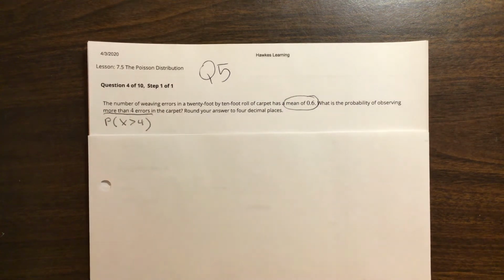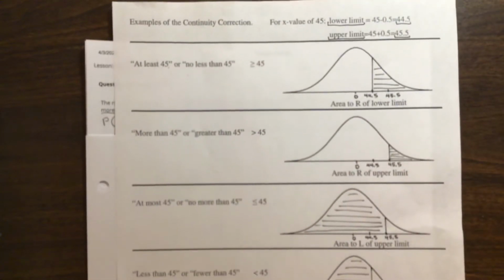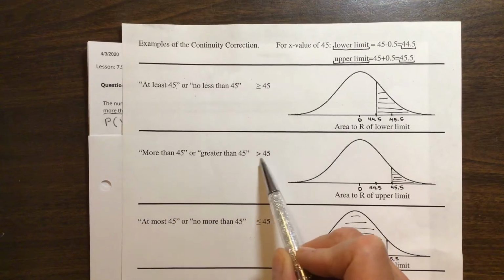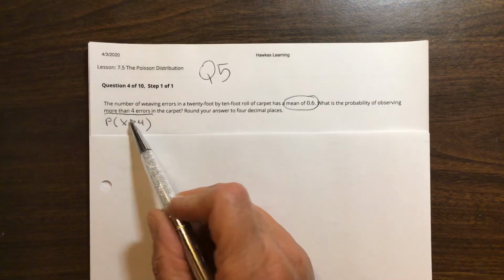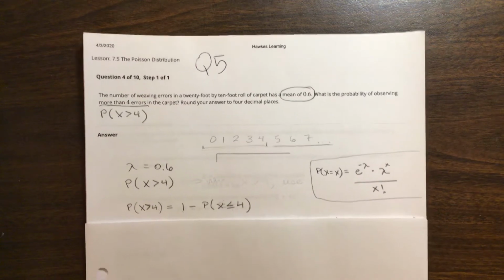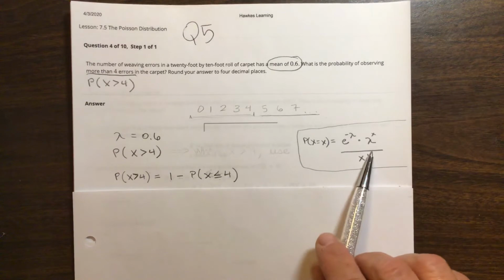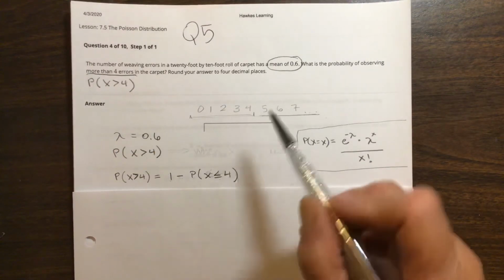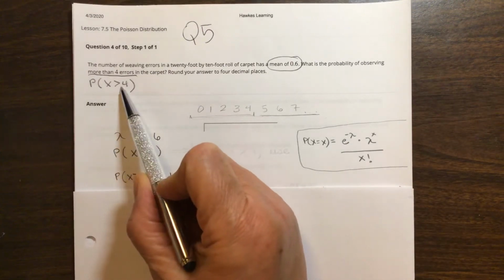Again, use this to help you translate more than a number into an algebraic expression. That's where I got this greater than 4. Okay, so how we're going to do this is we're still going to use our same equation. We have our lambda, and we don't need to convert it, and we have the probability from the problem.